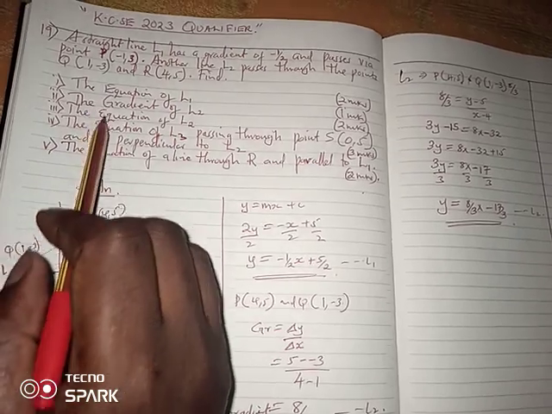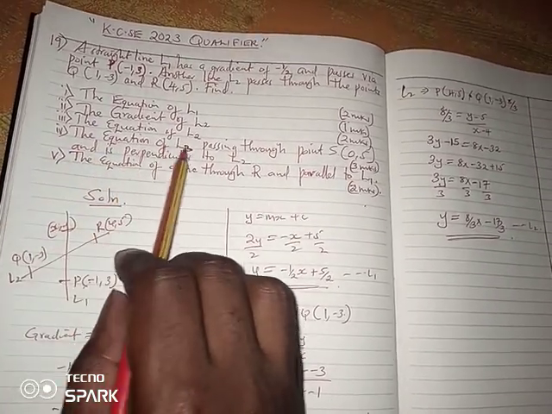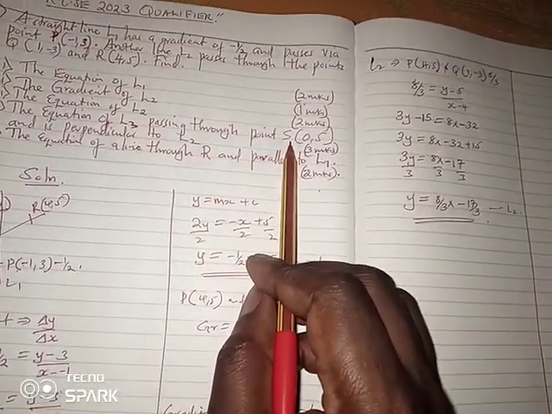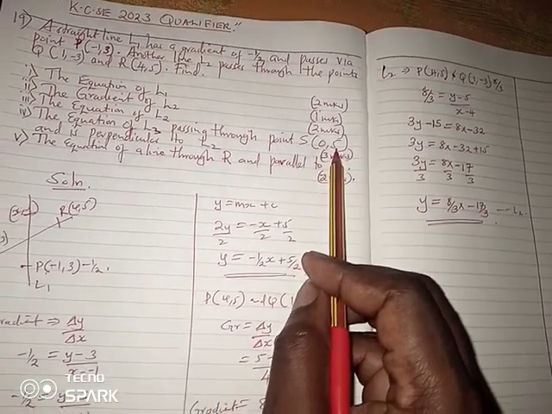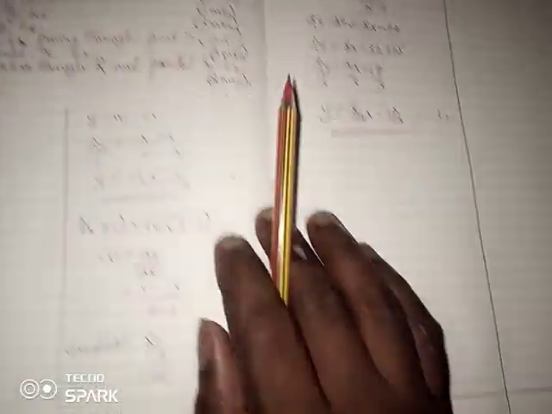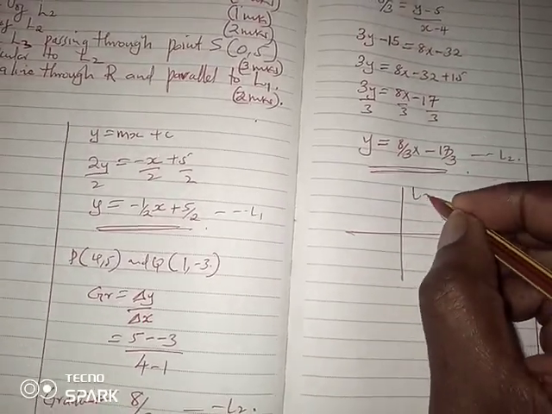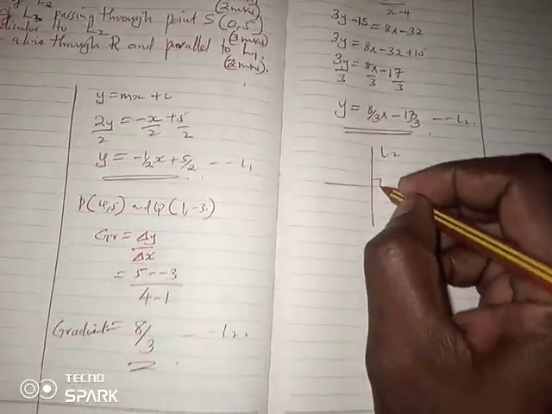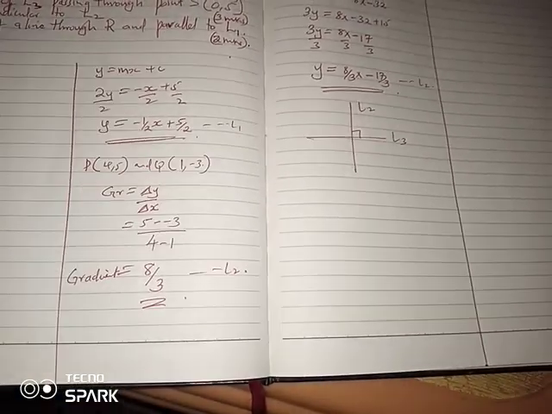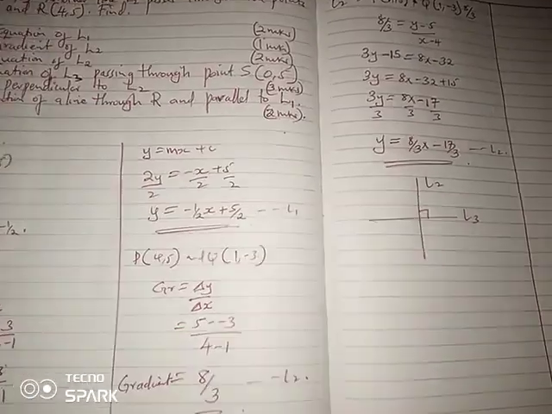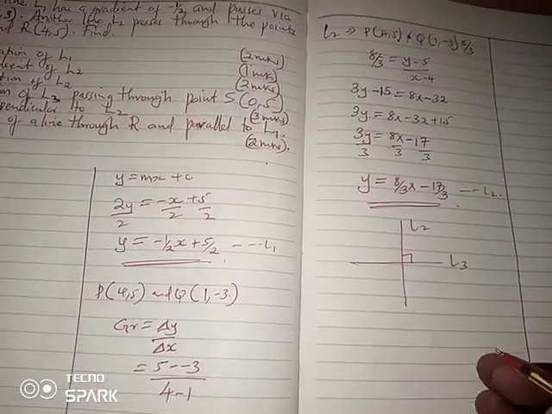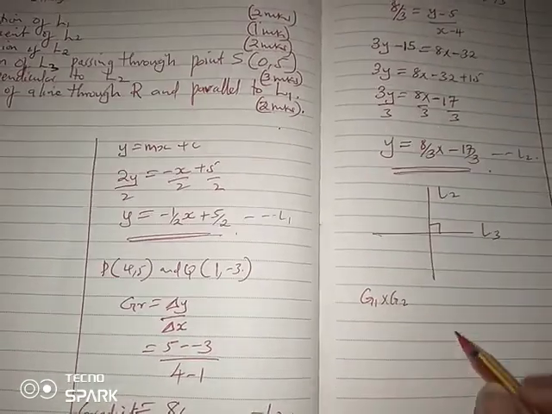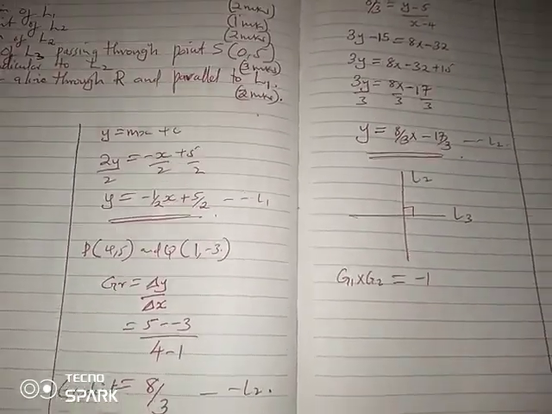Going to the fourth part, the equation of another line L3 passing through point S whose coordinates are (0, 5) and is perpendicular to L2. L2 and L3 are perpendicular lines, lines that cross at right angles, and there is a concept that says the product of their gradients, G1 times G2, should be negative 1.